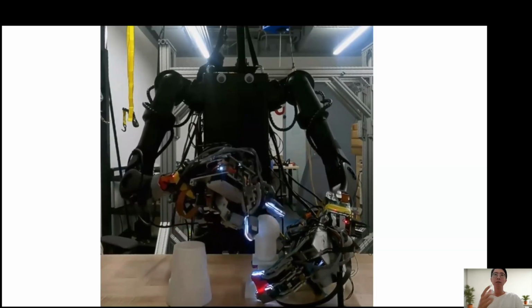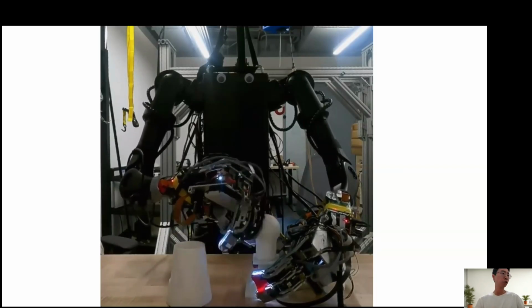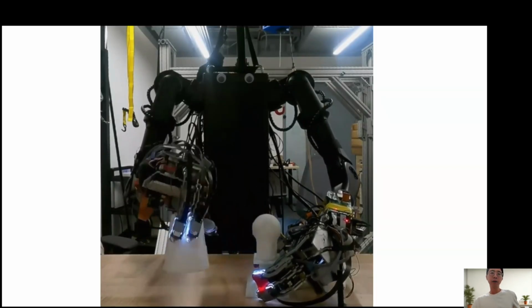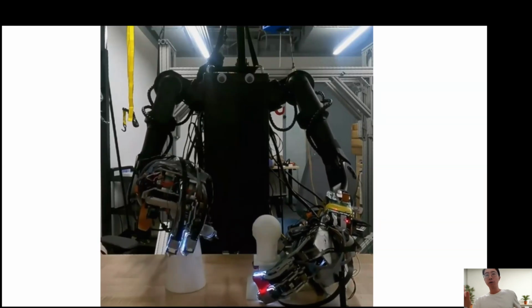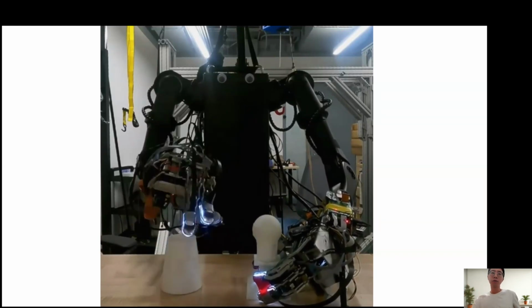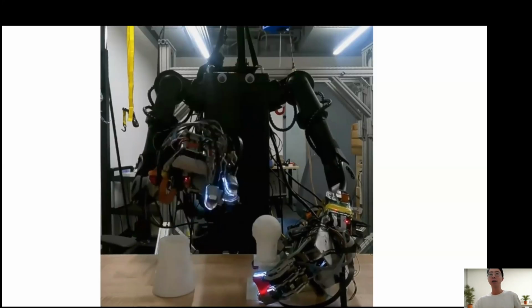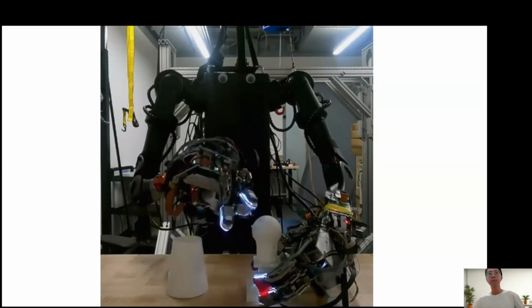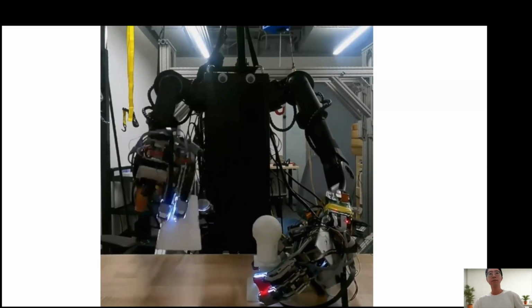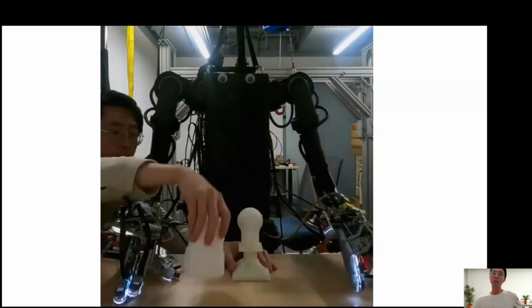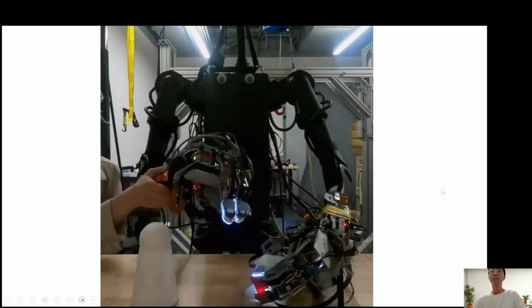And we can see that the policy is actually robust to errors. For example, here, oops, it failed, but then the robot repeatedly tries to recover from this kind of failure. Oops, bingo, it's a success.